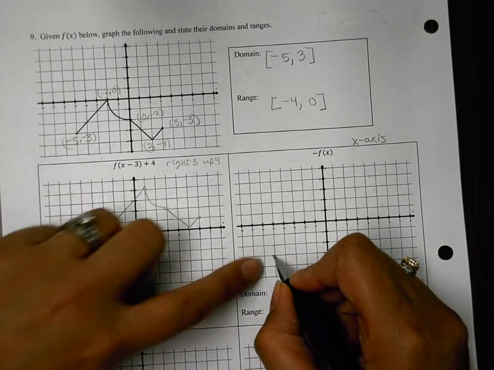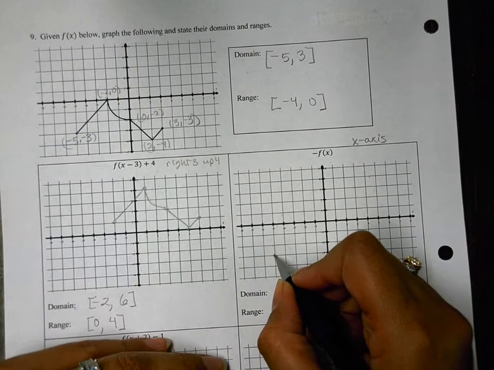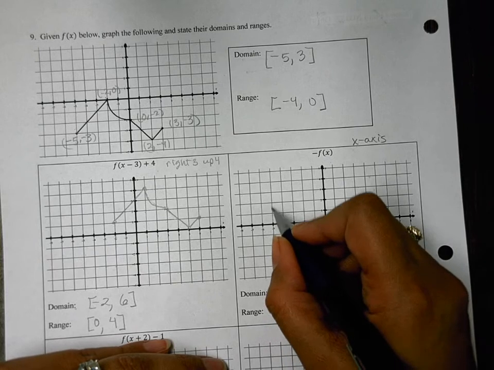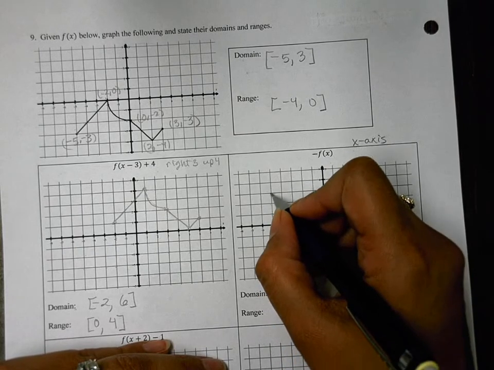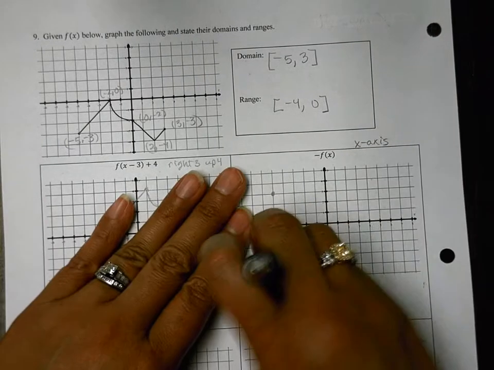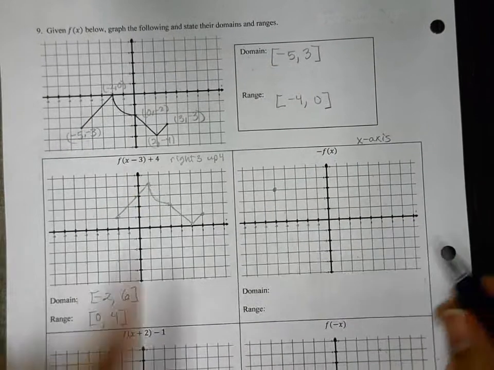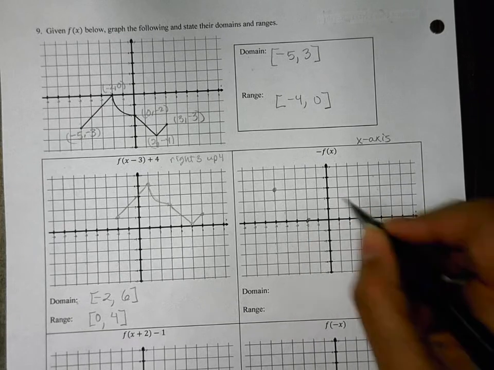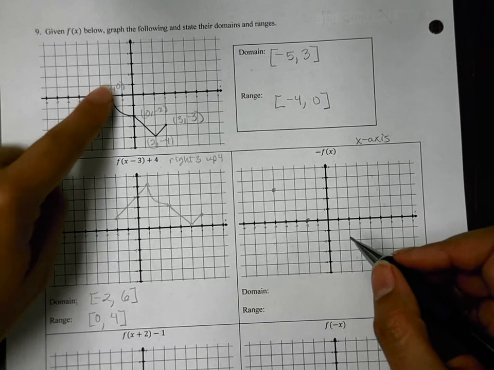If I'm reflecting over the x-axis, I'll put this point really light. 1, 2, 3 down. So I'm going to go 1, 2, 3, 1, 2, 3 up. I'll erase that point there. Okay, -2, 0. I said earlier, if it's on the x-axis and you're reflecting on the x-axis, it's going to stay. Here, that part's a straight line.